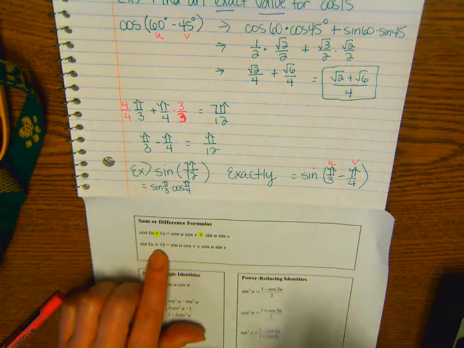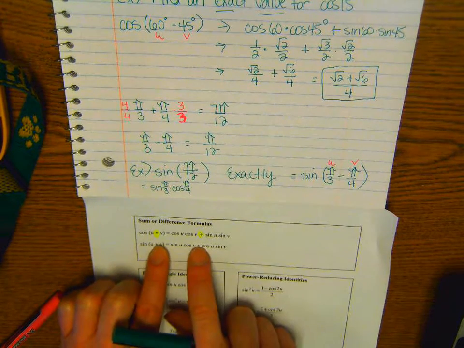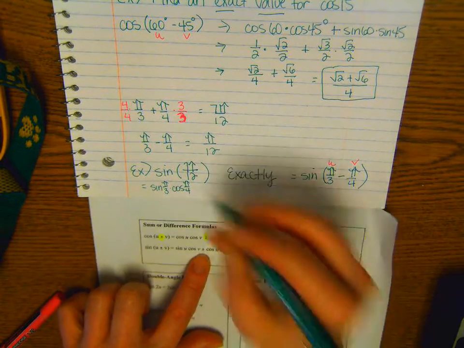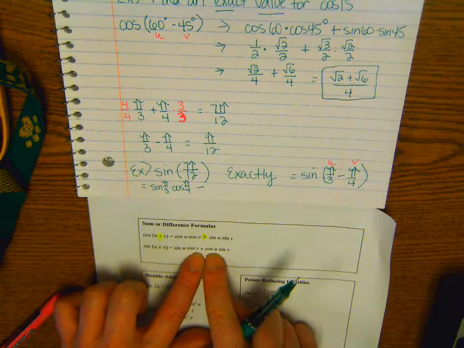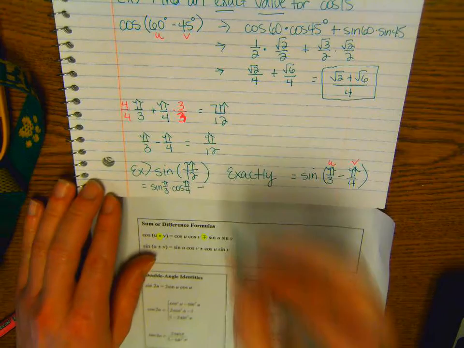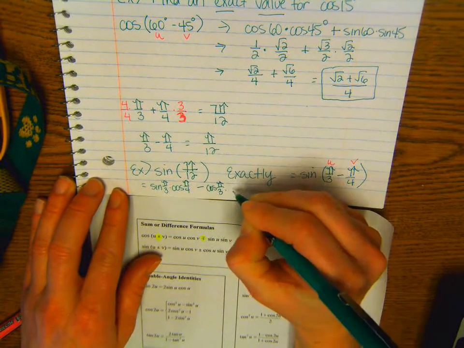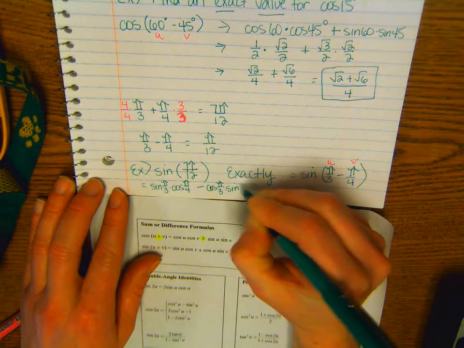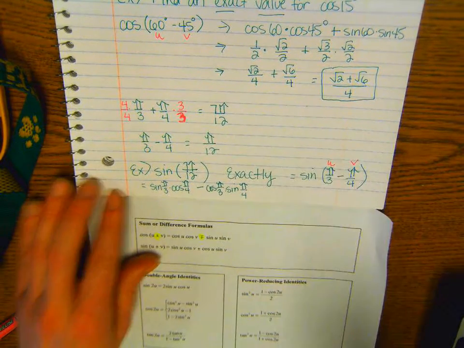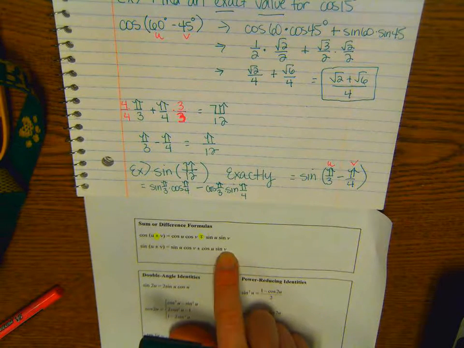Nope, it's subtraction. So then the signs here are the same. So then I'm going to do minus cosine of u times sine of v. So what should I write? Times sine of pi fourths, right? Because it's cosine of u, sine of v. I'm looking at the bottom one.